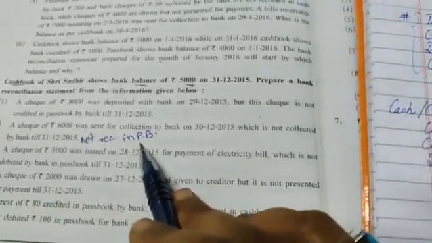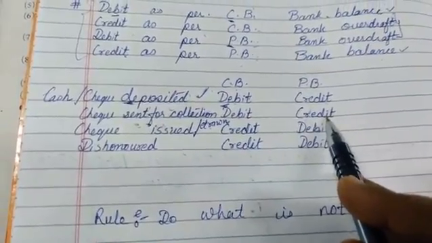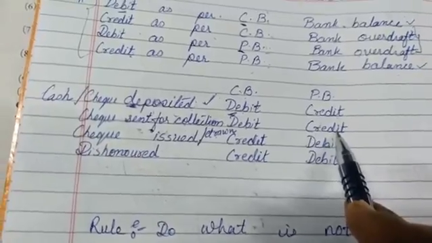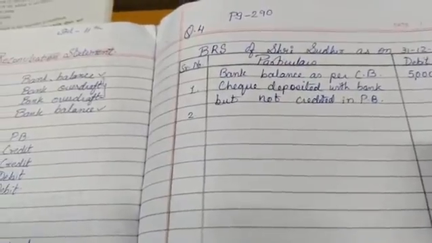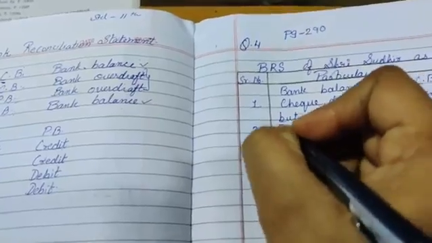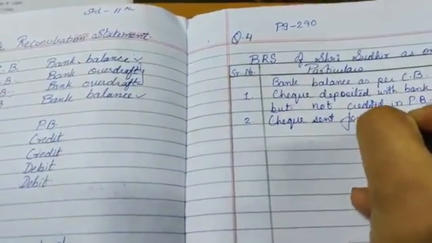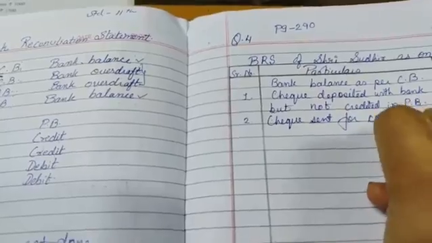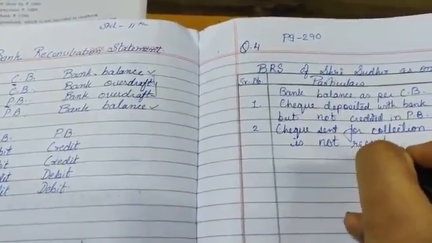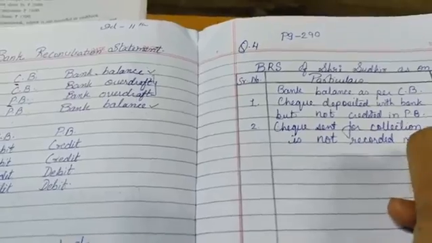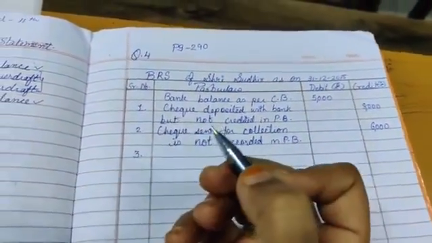See, the entry is not done in the passbook, so what is there in the passbook? Credit. So here you have to credit this amount. So 6,000 will also be credited. Here we will write down 6,000, and here we will write: check sent for collection is not recorded in passbook. Fine, this will be the entry. Clear? Then see the third one.